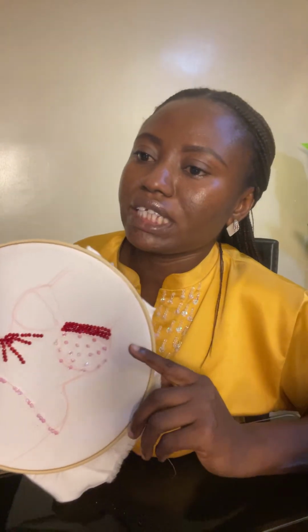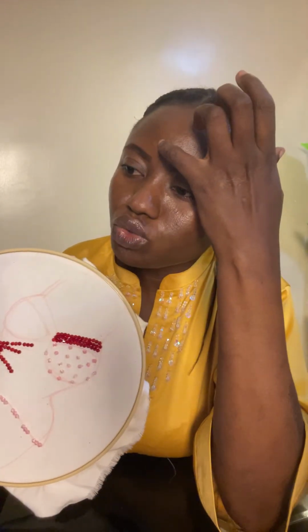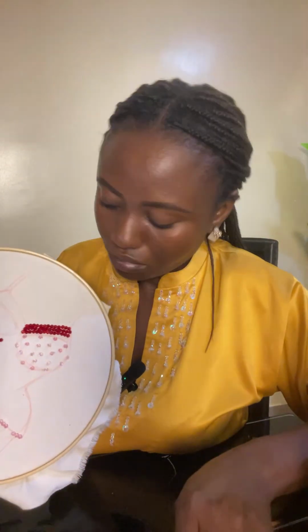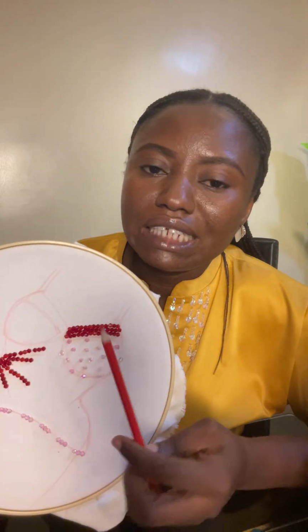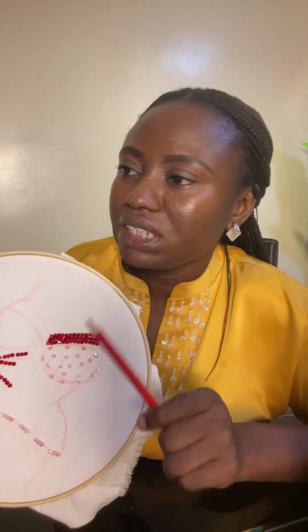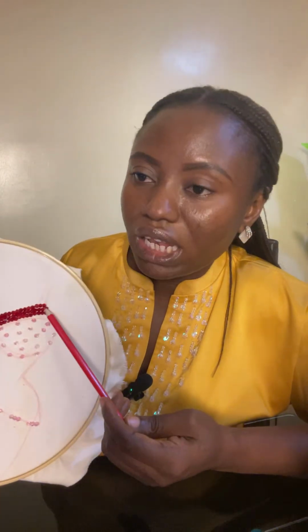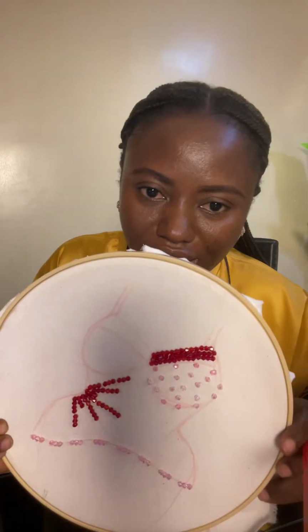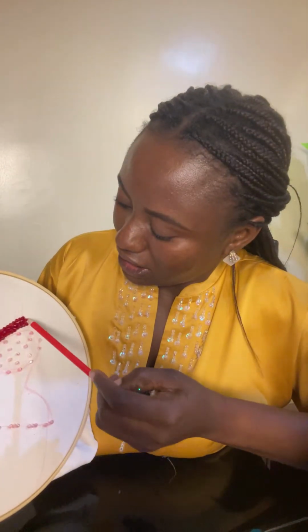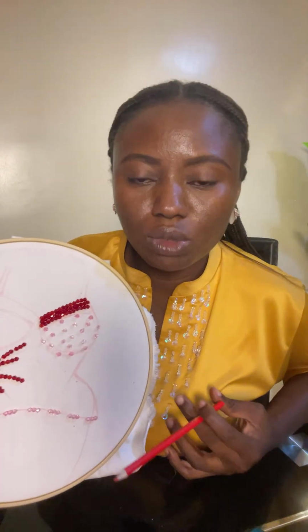So now, if you look at this, you would see that just like that, we have been able to bead on 3 lines. And this is how you do beading on multiple lines. You can see one line, another line, then another line. And then you can see how close together they are, all right? And then this is one cup or one bust, as you may call it.